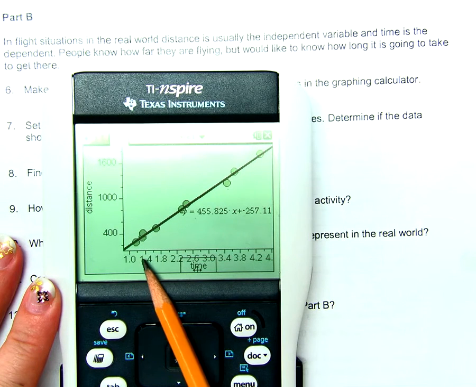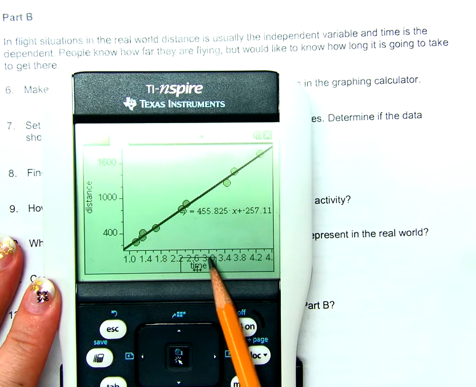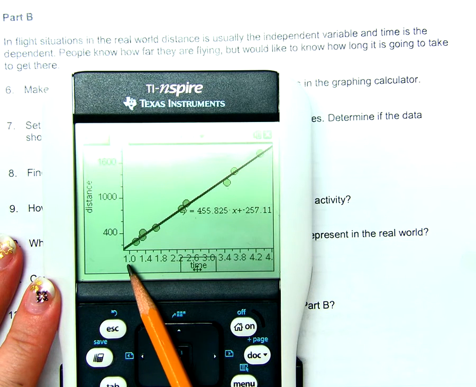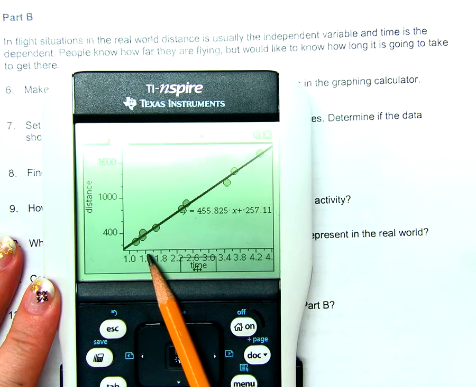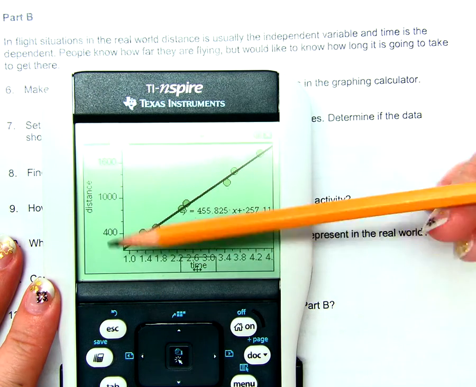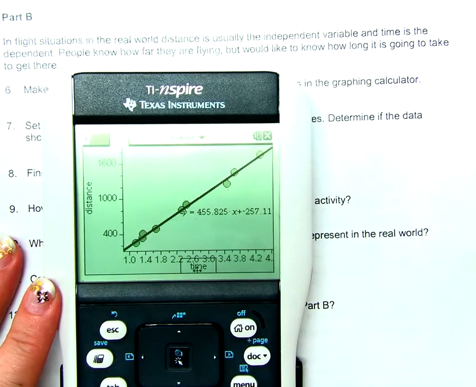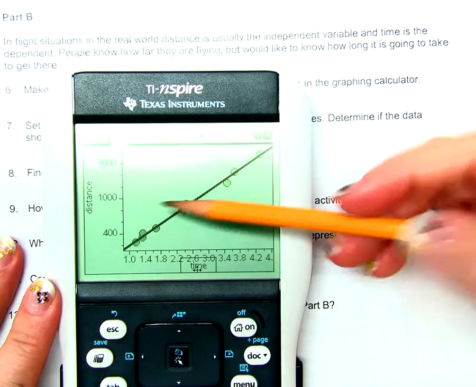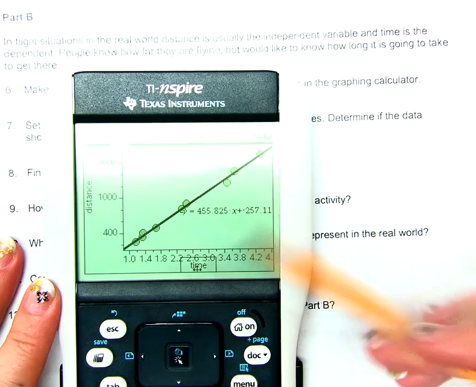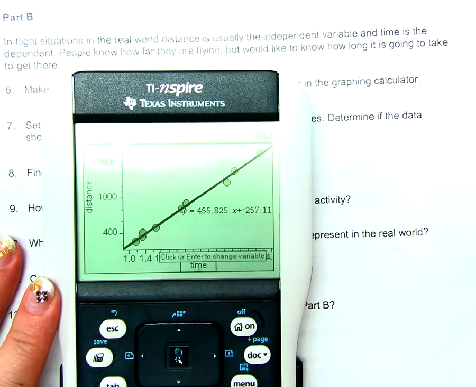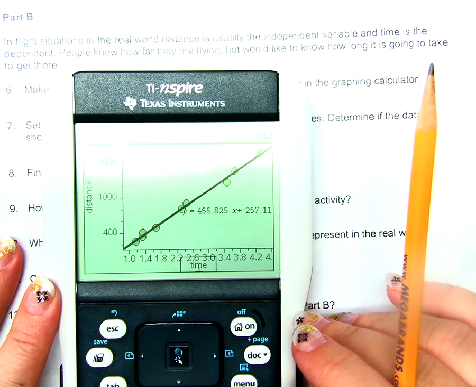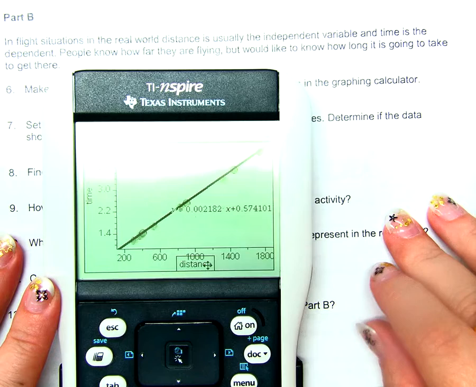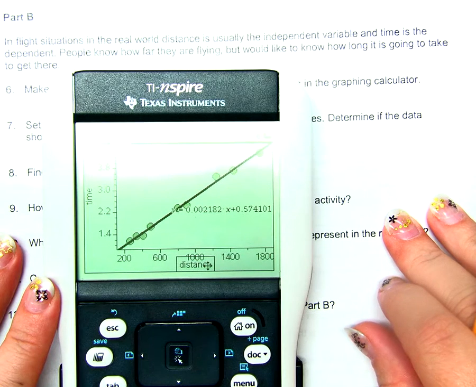How do we change on the x-axis? Point 2, right? Aren't we changing by point 2? 1, 1.2, 1.4, 1.6, 1.8. How are we changing on the y-axis? Yeah, slightly different. 200s? 400, 600, 800, 1,000? Yeah? Now, how is yours different? Go down here, change it to distance if you haven't done it already, and tell me how it's different now.